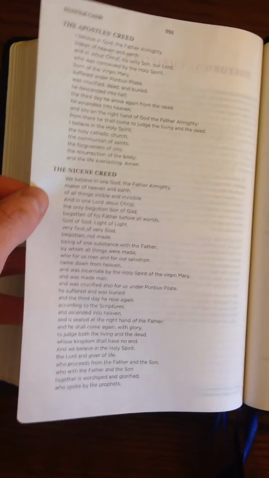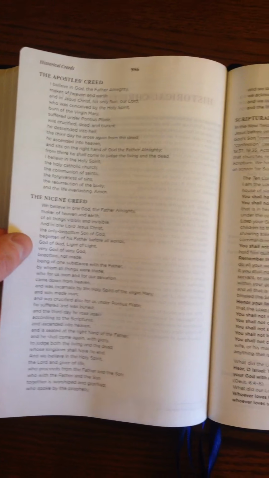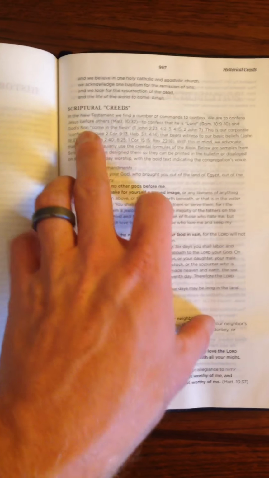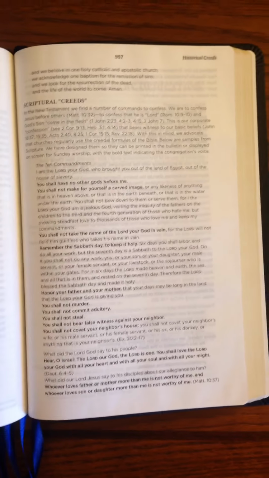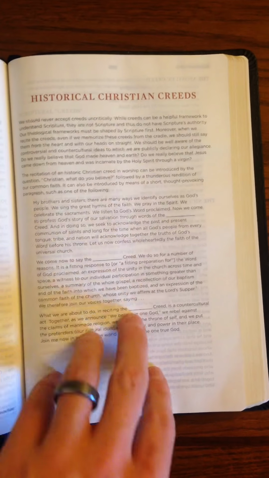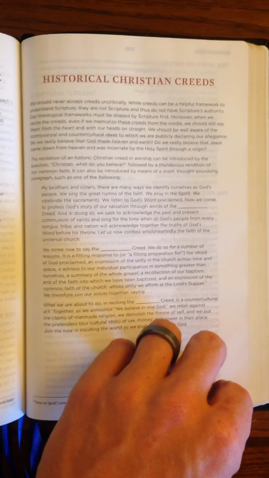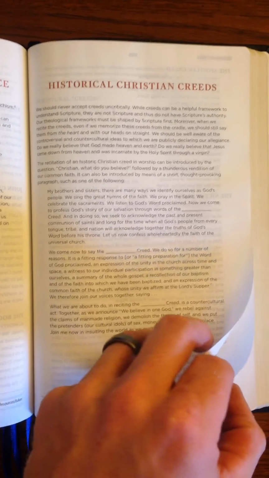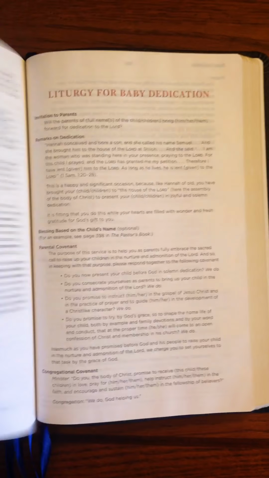This one I thought was really cool was the historical creeds and confessions. Well, there's no confessions, sorry. It's just the Apostles' Creed, the Nicene Creed, and then you have several scriptural creeds, quote unquote, that you can find throughout the text. What I like about this, though, is that there are several different ways that they give you to kind of brainstorm on how to introduce these in the midst of a worship service.